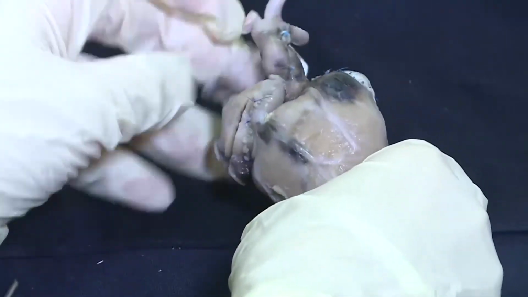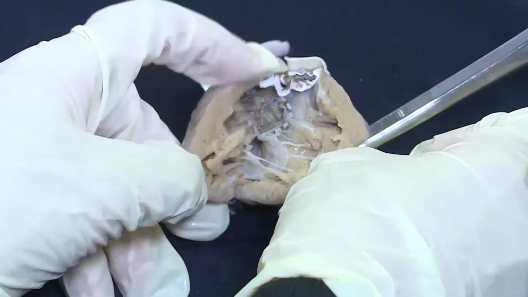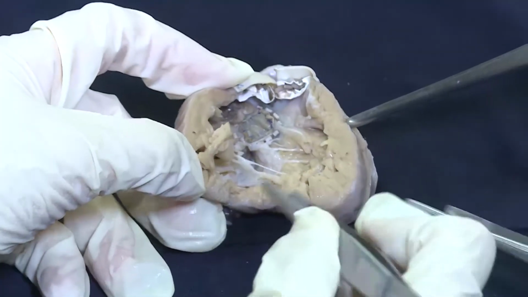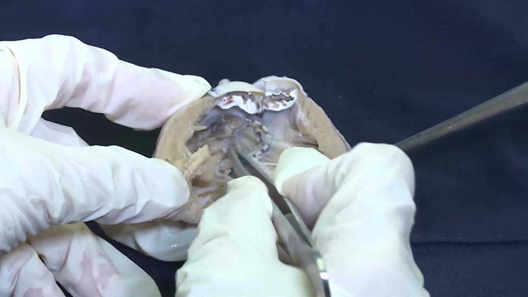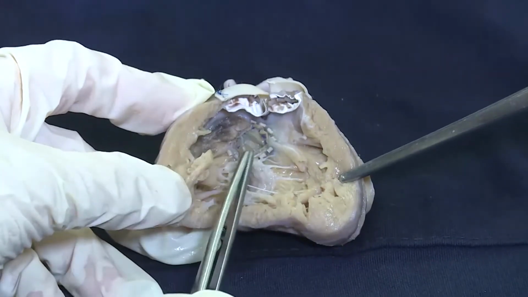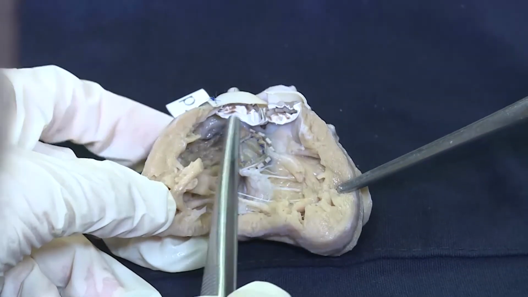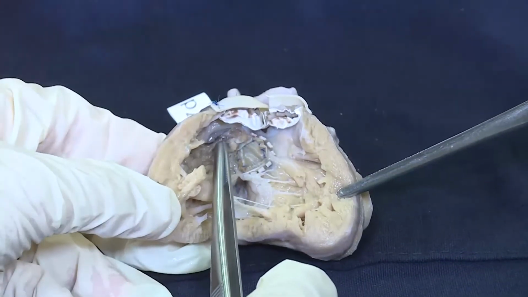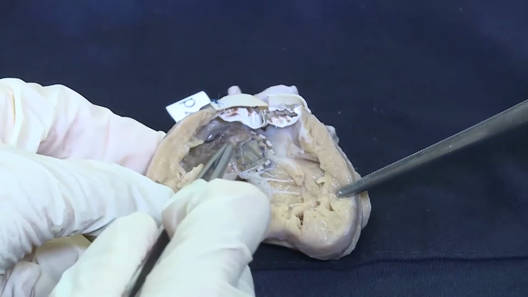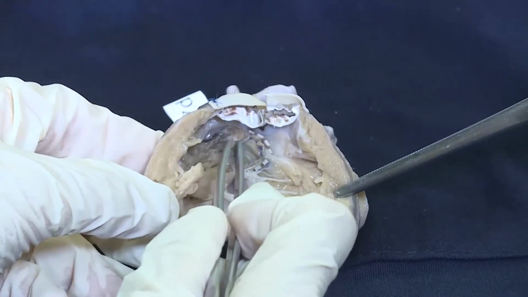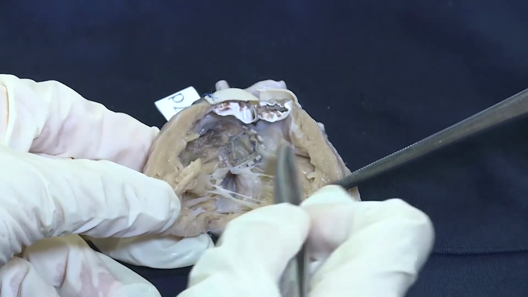When you open the right ventricle, this is another patch to close the ventricular septal defect. And also there are some spots where some infundibular muscles were taken away. So this case is TOF.